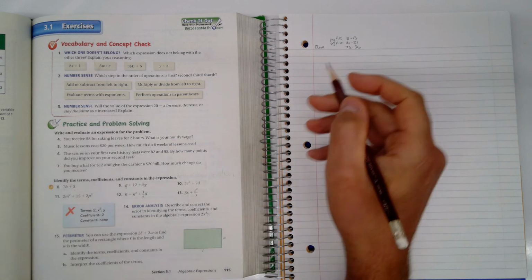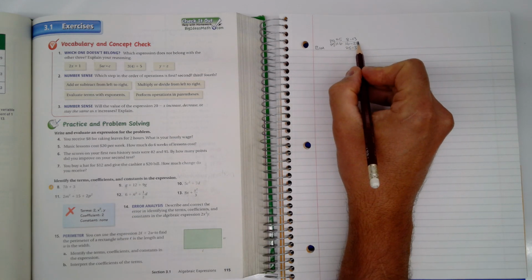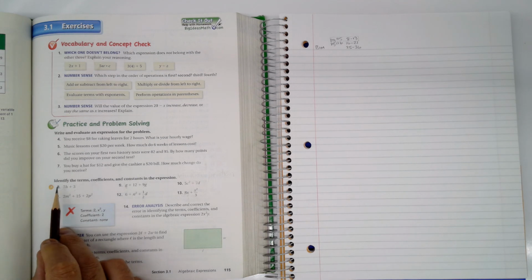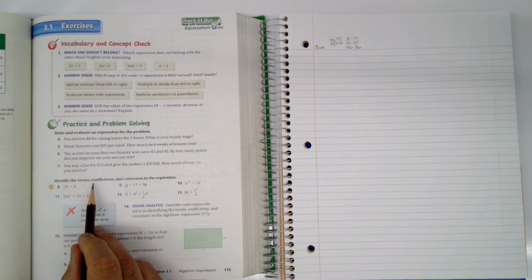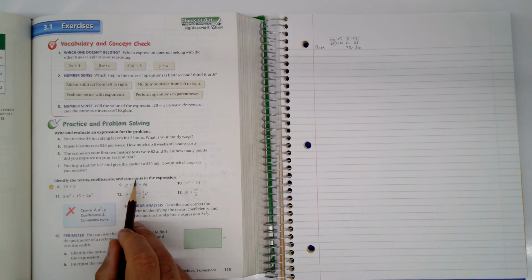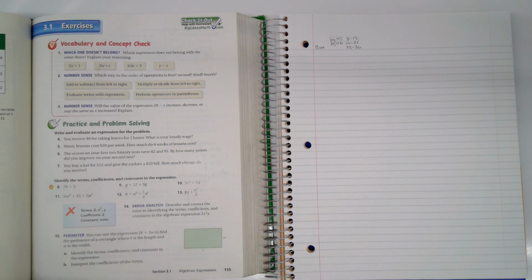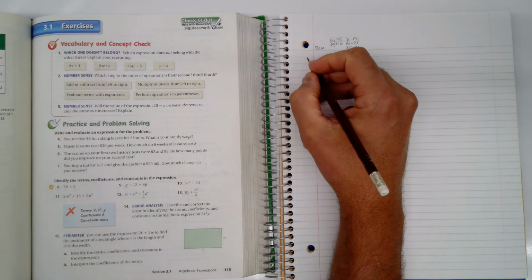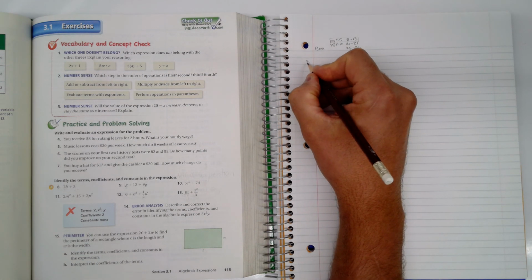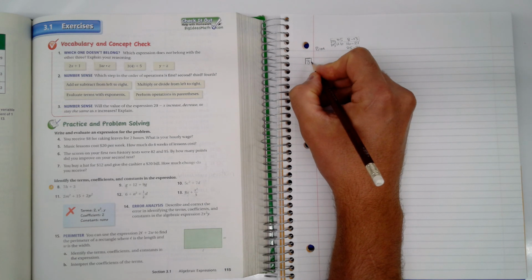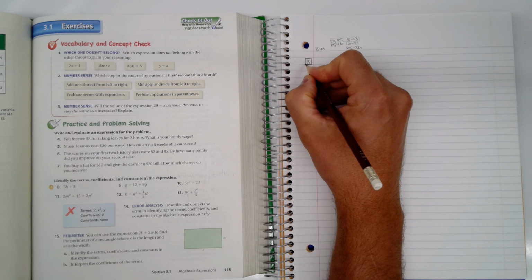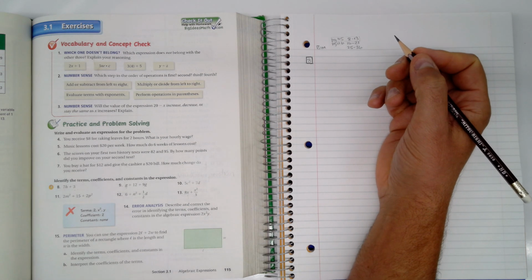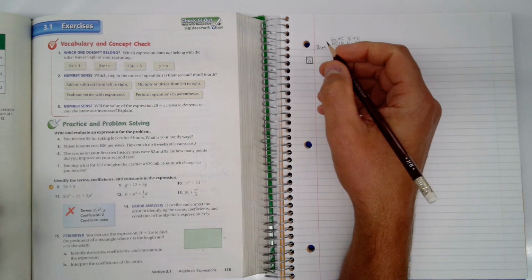So the first thing we're doing here is page 115, 8 through 13, and in this first thing we just got to identify. So it says identify the terms, coefficients, and constants in the expression. Every expression can have several different things, but these ones, they're just trying to help you identify two different parts. But I'm actually going to show you three different parts, because if you don't understand what the third one is, the other two won't make any sense at all. So I'm going to write this down.